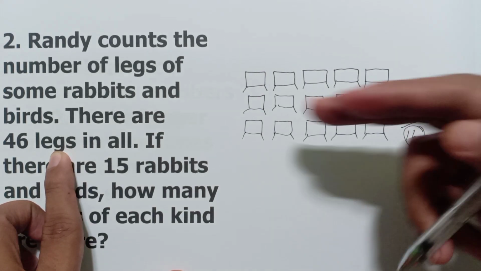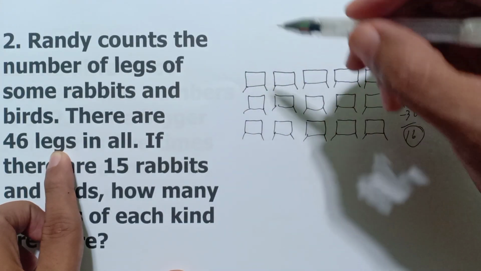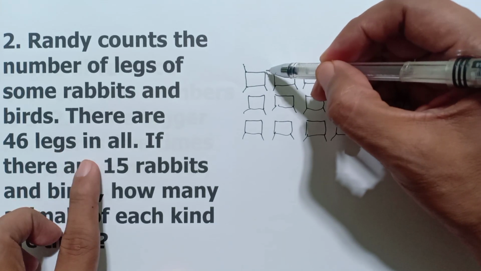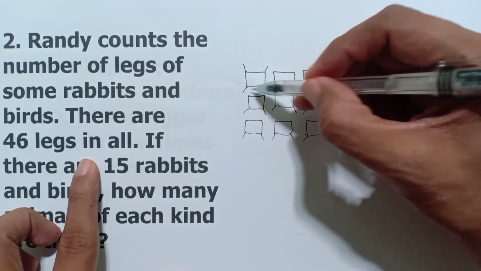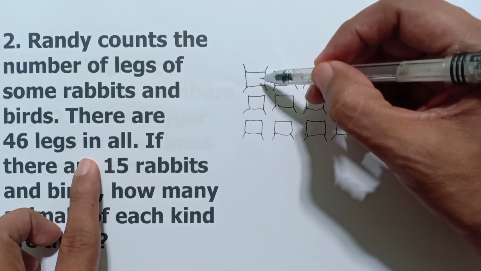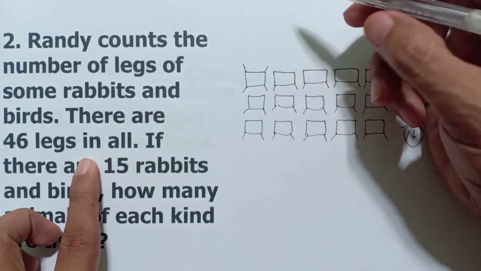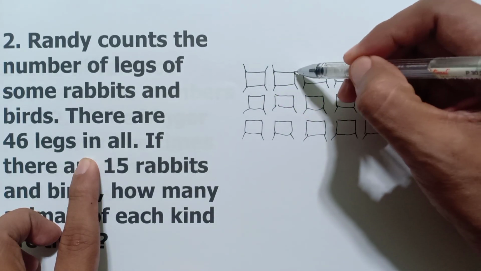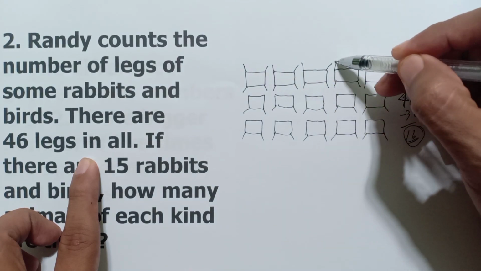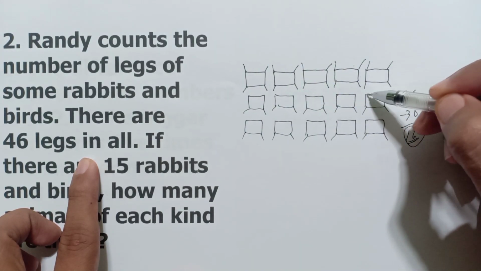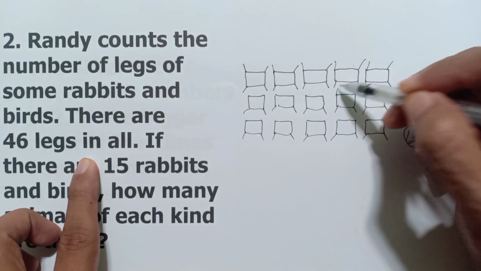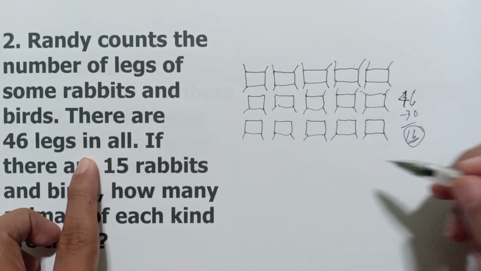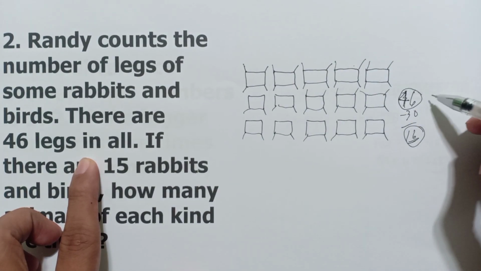So let's put these 16 legs here. Let's add 2 more legs to some blocks, since we know the rabbits have 4 legs, correct? So this is a rabbit because there are 4 legs, right? We put these 16 legs here: 2, 4, 6, 8, 10, 12, 14, and 16. If you count the number of legs now, we have 46 legs already.